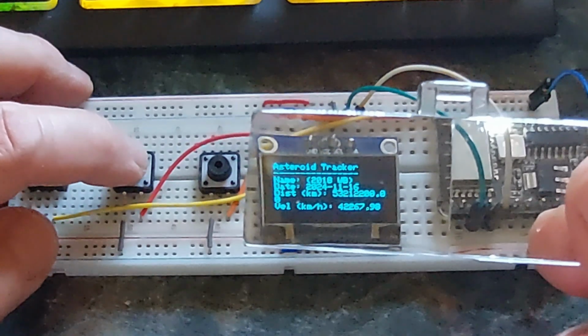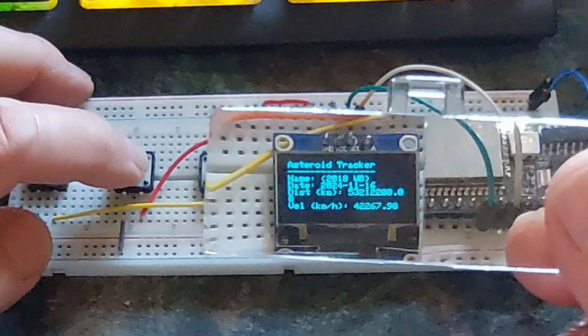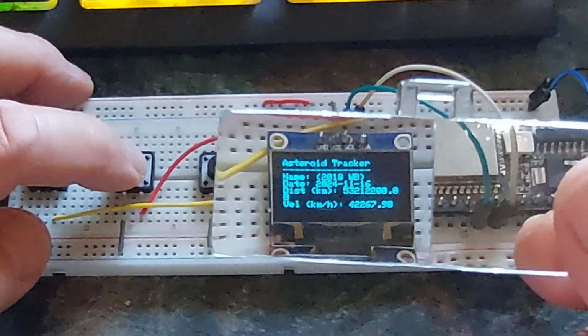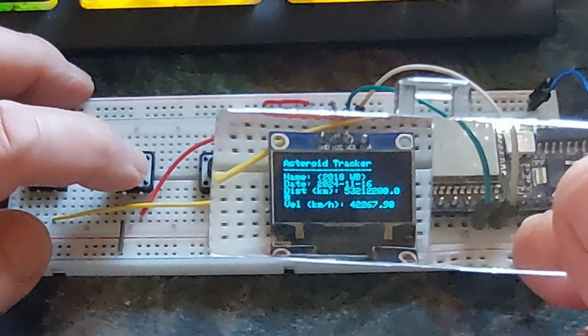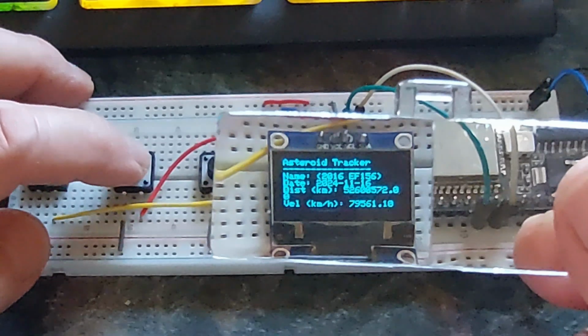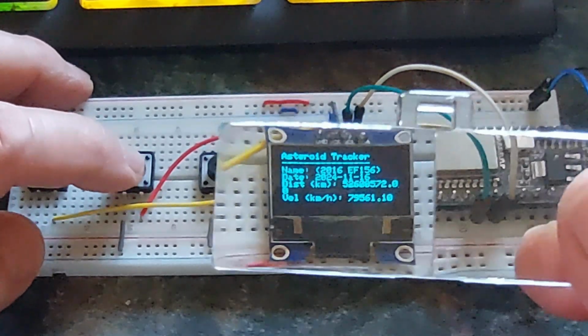This, for example, his name is 2018, you can't read that, WB. There is a kilometer distance. There is a date when it passed through the Earth, so yesterday. And that's the speed. Here's another one, also on the 16th. They all passed here through last night.